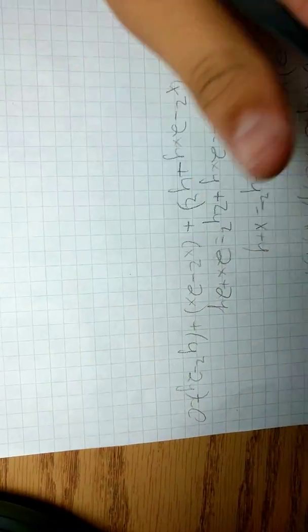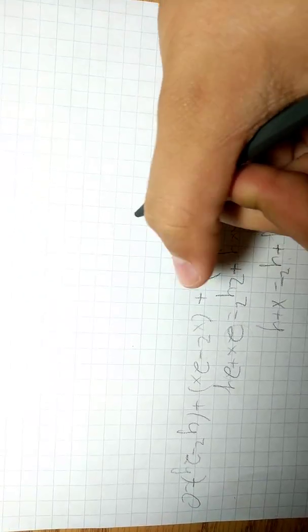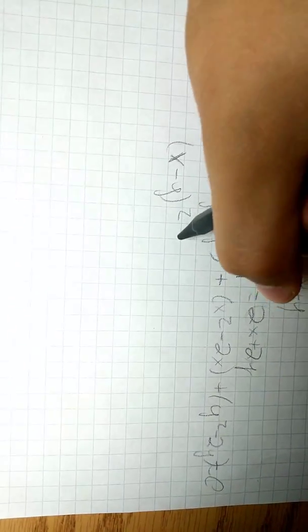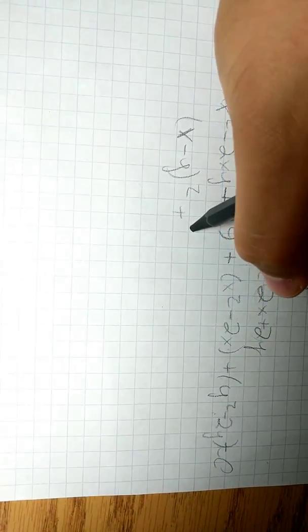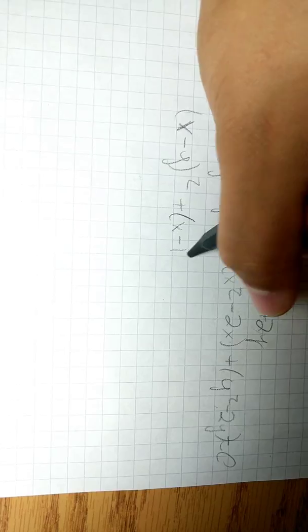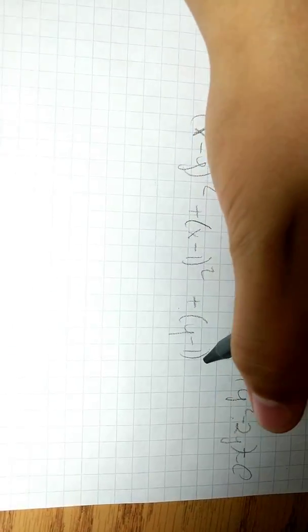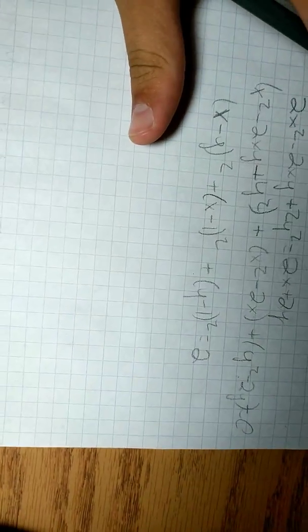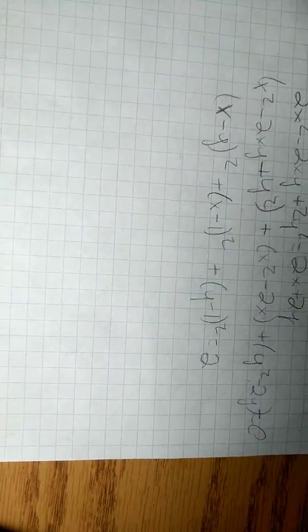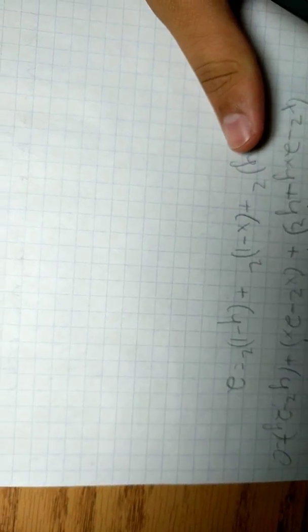So we can factor this and we can get (x minus y) quantity squared. And then if we add one over here and add one over here, we can factor this into (x minus 1) squared plus (y minus 1) squared. Since we added 2 on the left side, we're going to add 2 on the right side.